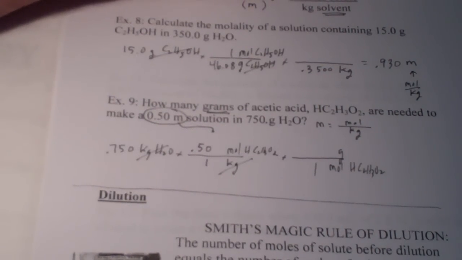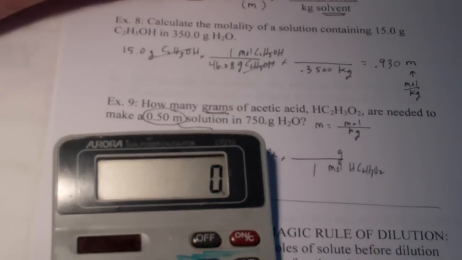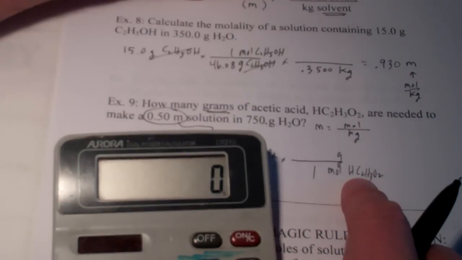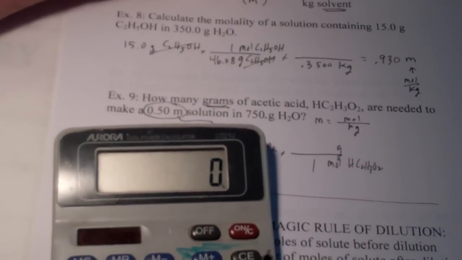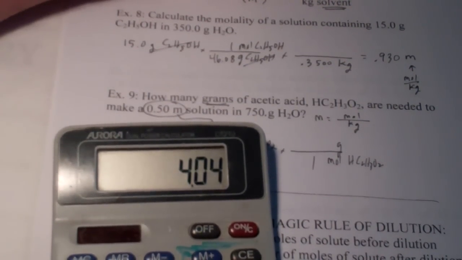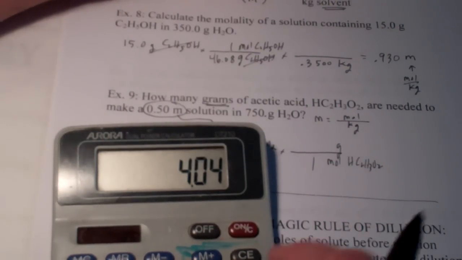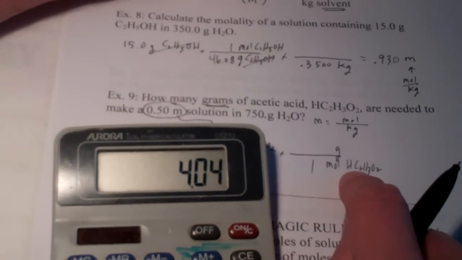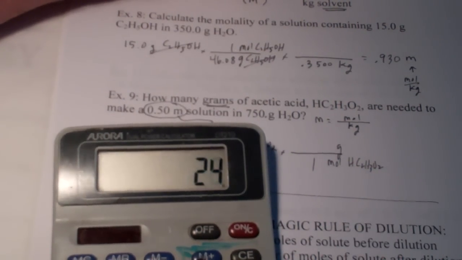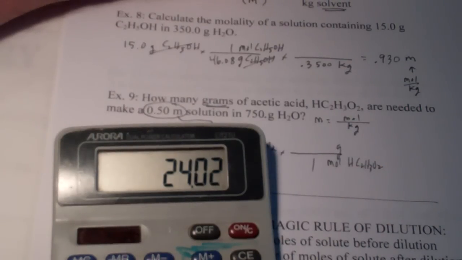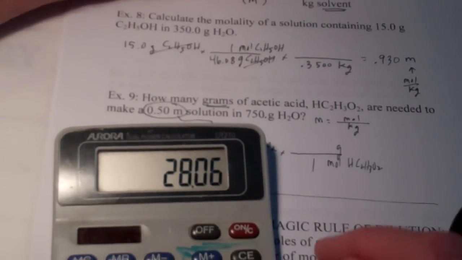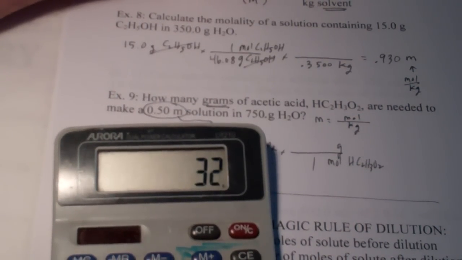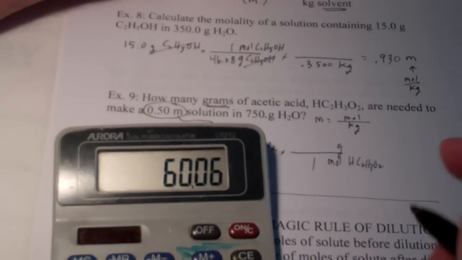So let's see what the molecular weight of acetic acid is. We have 4 hydrogens. Each one weighs 1.01, so that's 4.0 grams from my hydrogens. 2 carbons. Each one's 12.01, so that's 24.02 from the carbons. And 2 oxygens, each one's 16.00, so that's 32 for my oxygens.